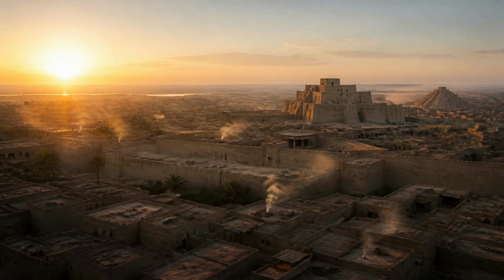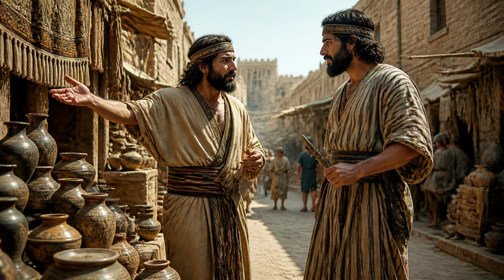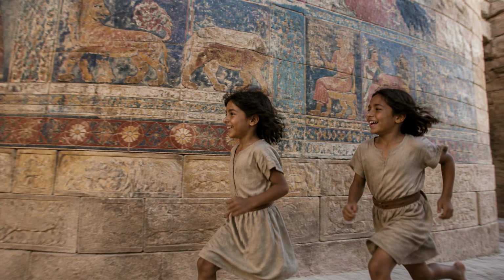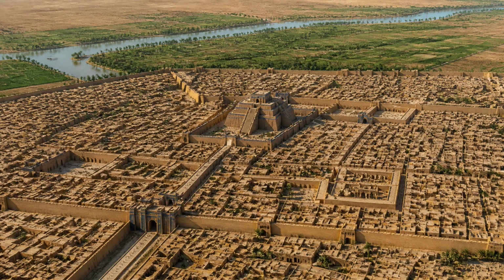Imagine waking up 5,000 years ago to the sound of a city already alive. Merchants calling out across stone-paved streets, priests climbing the steps of towers that scraped the morning sky, children running past walls painted in colors that still haven't fully faded from history. This was Sumer, the civilization that essentially invented the world you live in today.